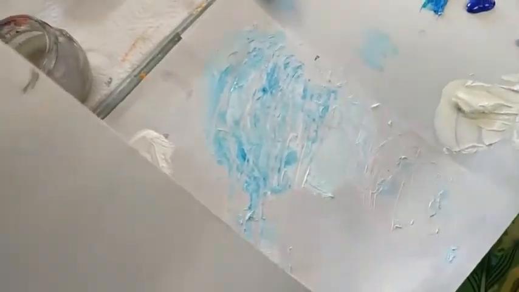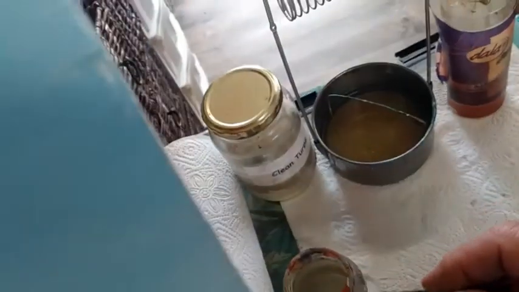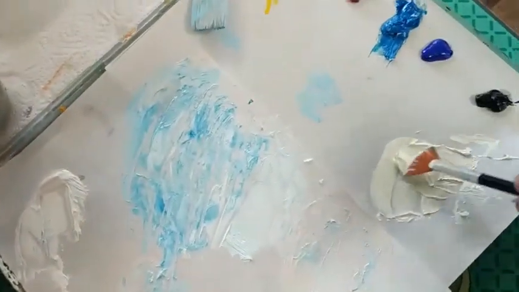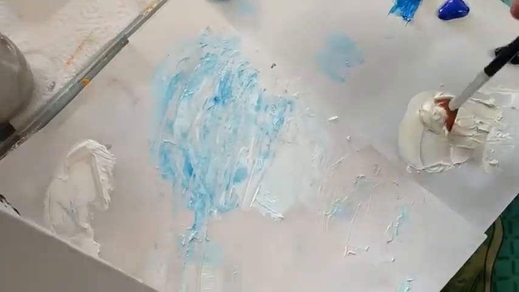And I'm going to wet my brush with a little bit of turps, and then I'm wiping it off again, like that. So I'm taking a little bit of this white on both sides, just on the edge. And now I can start making my wispy clouds.